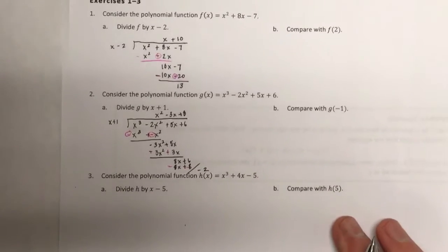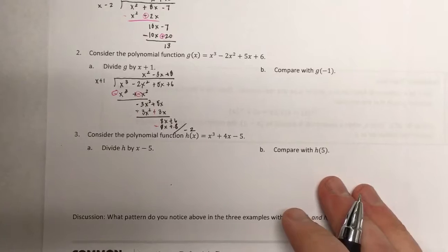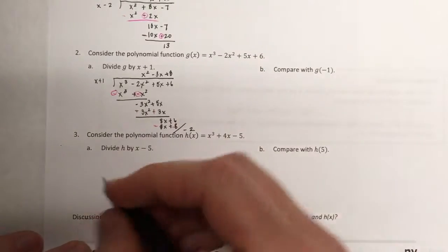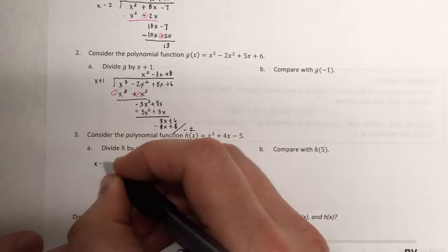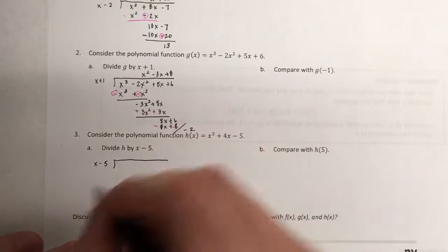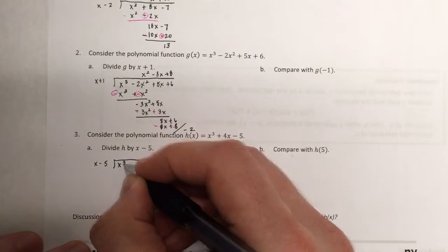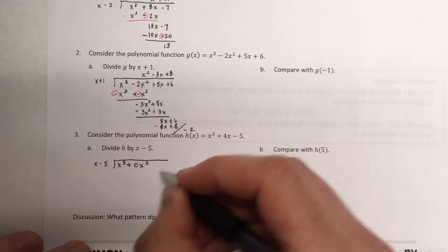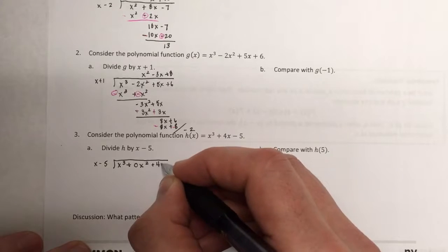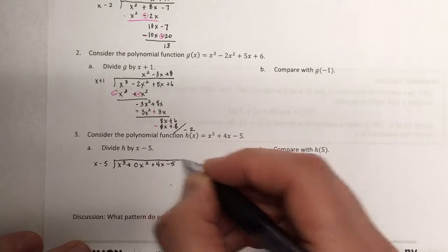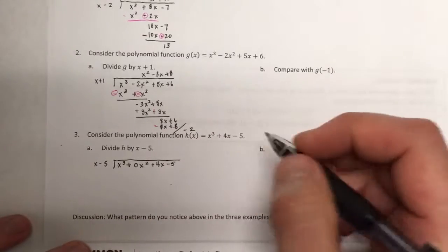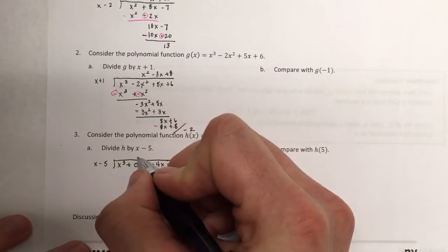Cool. Next problem. Consider the polynomial function h of x, so I'll get h of x from above, x minus 5 goes into x cubed. Now I'm going to remind you that you need to add in the missing x terms. That's probably the number one mistake kids make. They forget to do that. They just get in such a rush. They're not thinking about placeholders, and we definitely need placeholders with division.